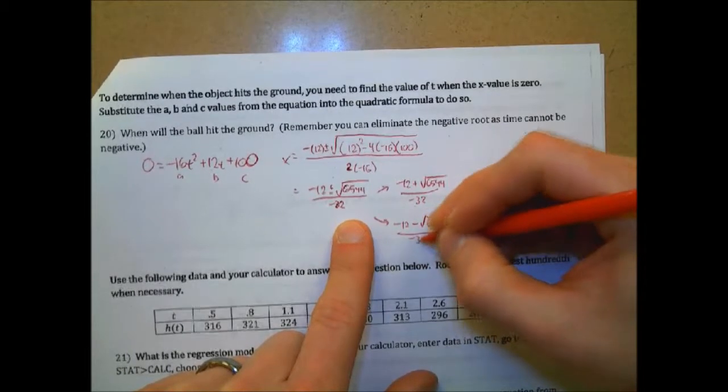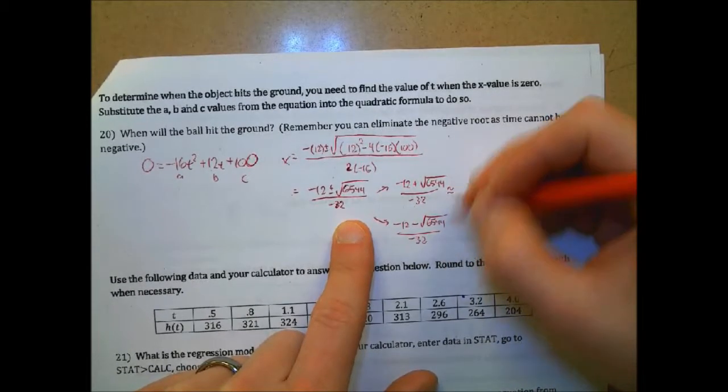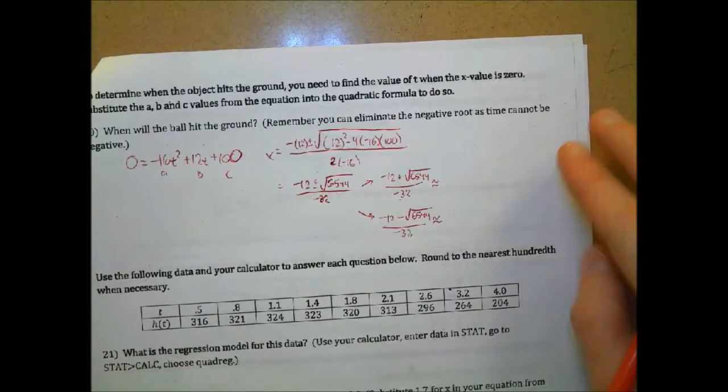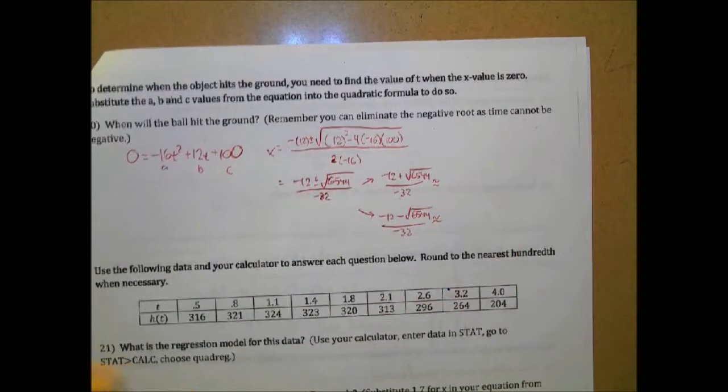Can't you just do plus or minus? On your calculator, you can't. There's no plus or minus button, so you have to split it up into two answers.